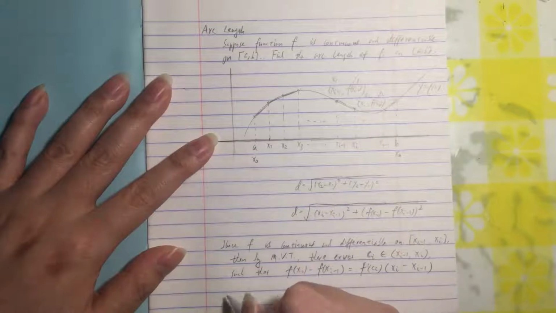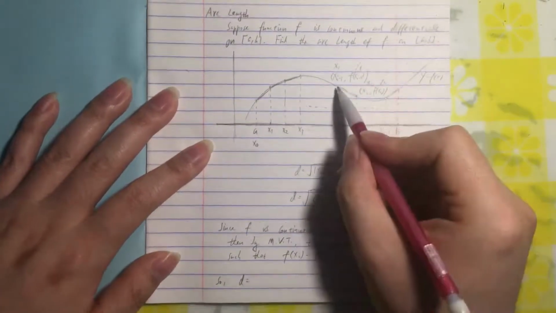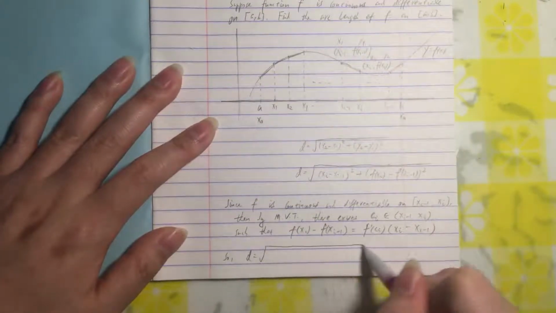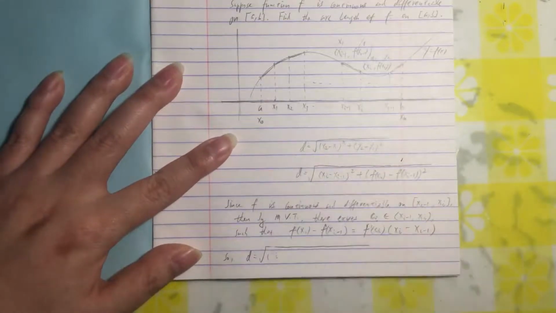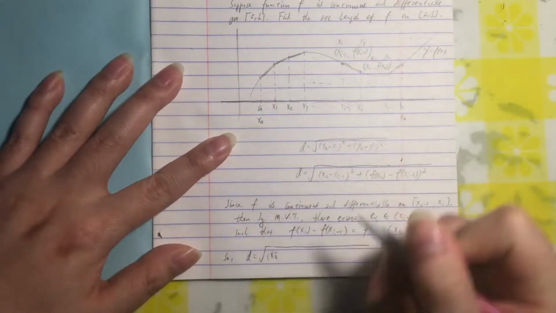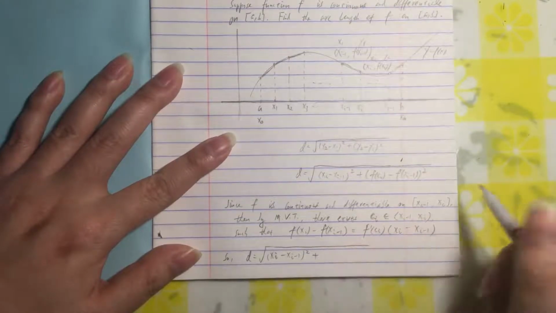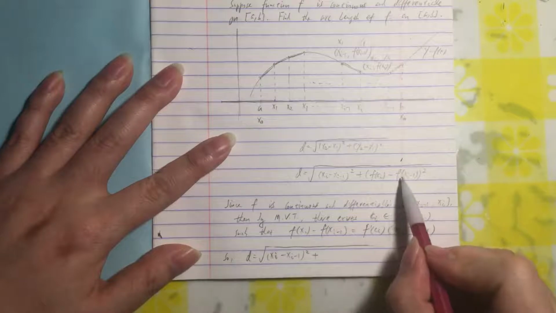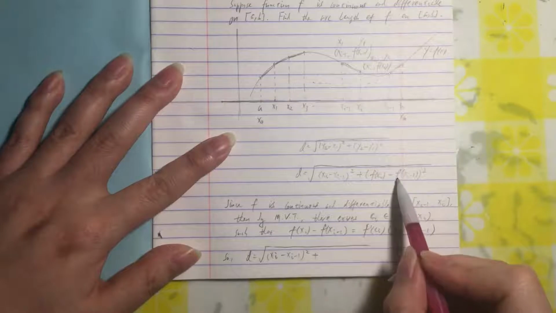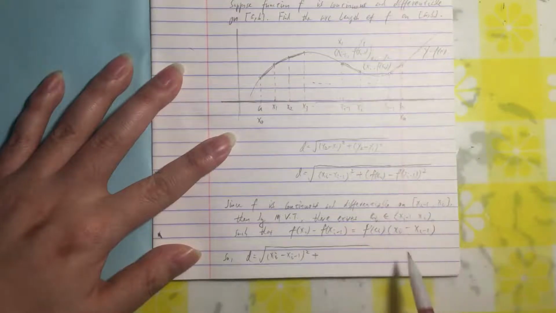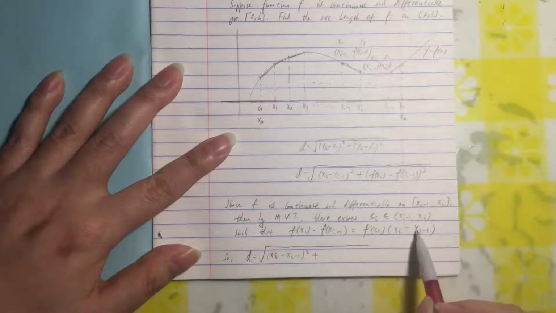So the distance can be rewritten as the square root of x sub i minus x sub i minus 1 squared plus f of x sub i minus f of x sub i minus 1 squared. Here in the parentheses, f of x sub i minus f of x sub i minus 1 can be rewritten as f prime of c sub i times x sub i minus x sub i minus 1.